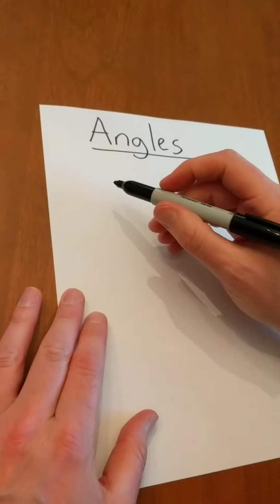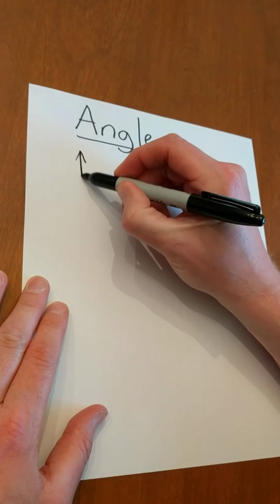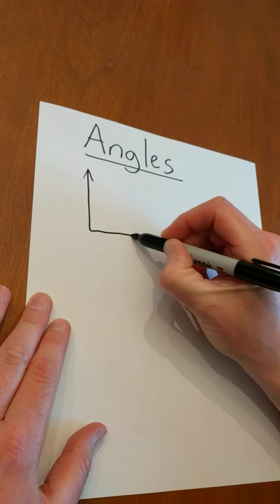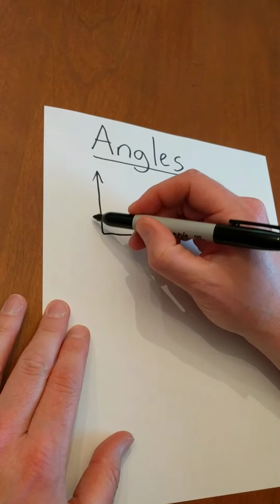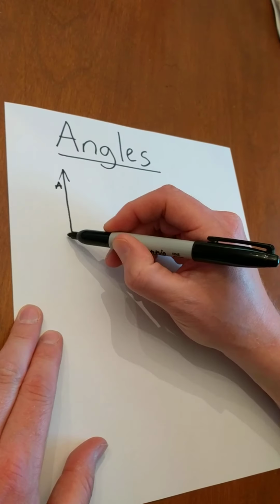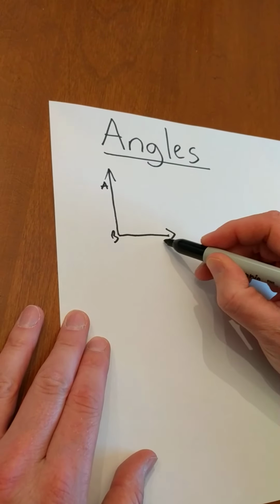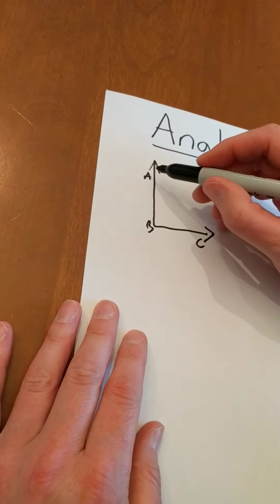So we're going to come over and look at angles. We've already kind of talked about what an angle is. An angle is when 2 rays come together at a point. So this is a ray, maybe this is ray AB, and maybe this is ray BC, and it makes an angle.